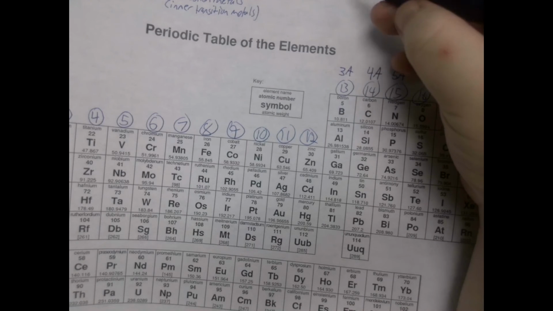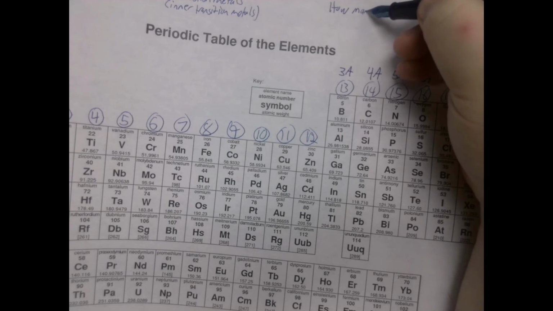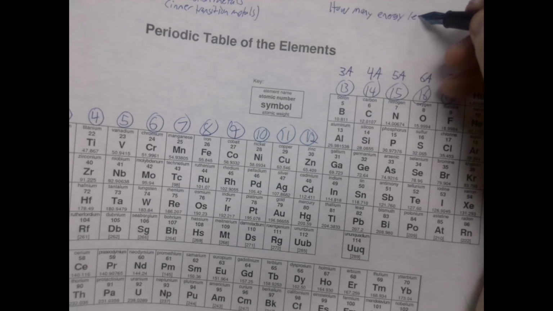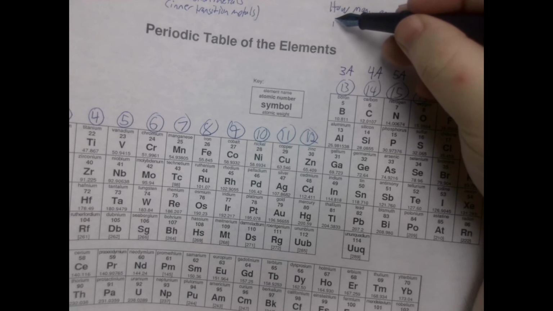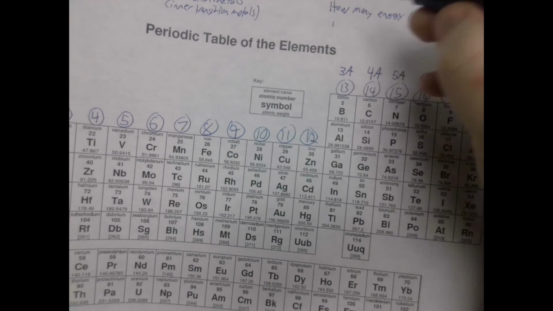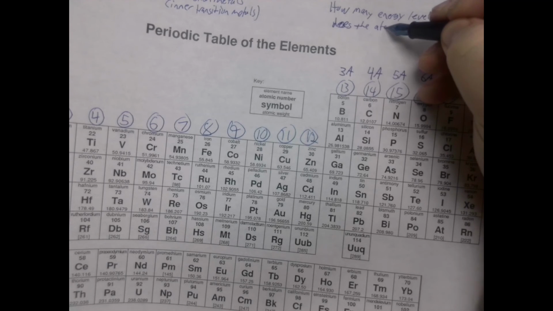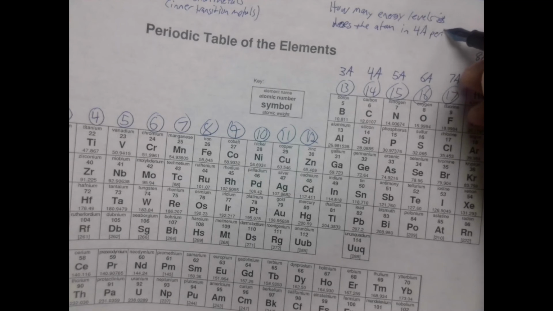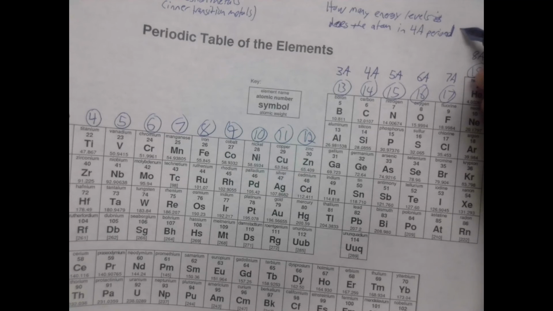But I will often ask questions like, how many energy levels does the atom in 4A period 3 have?